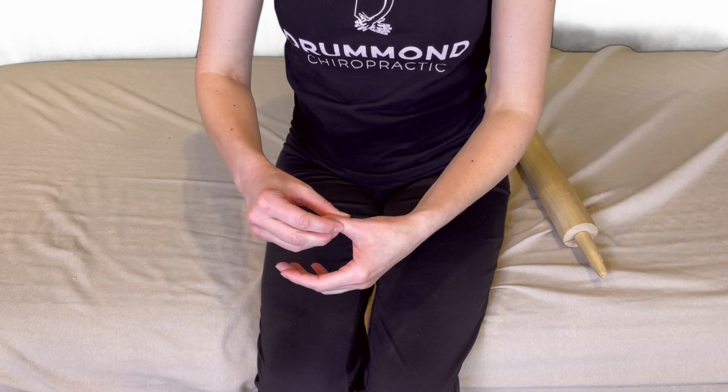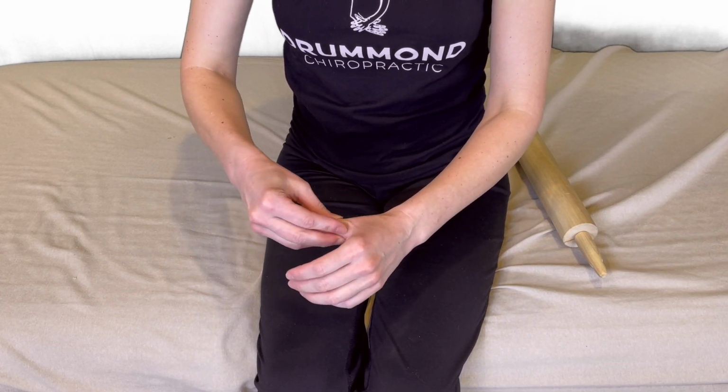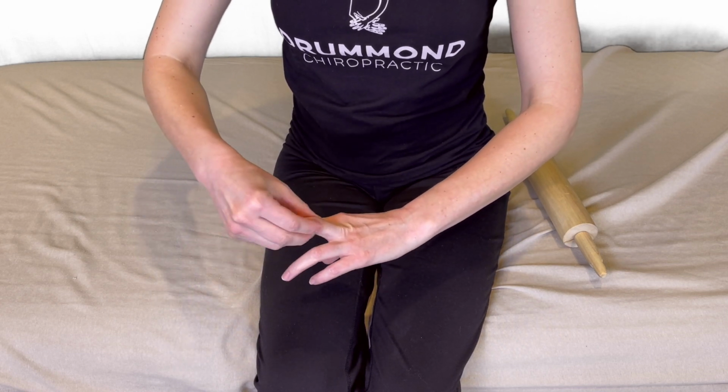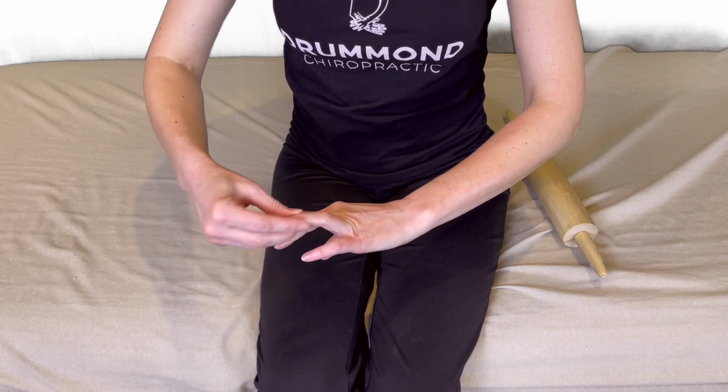For the hand, just like the toes, you just milk the metabolic waste from the fingertips up. You do all 5 digits.